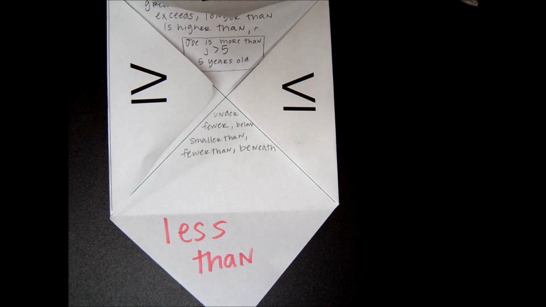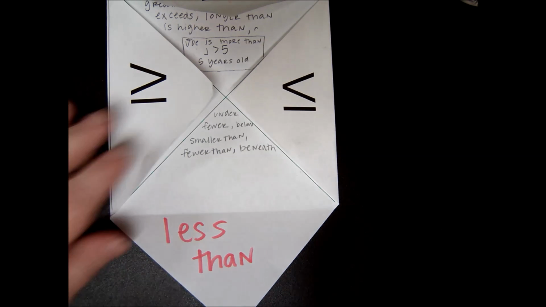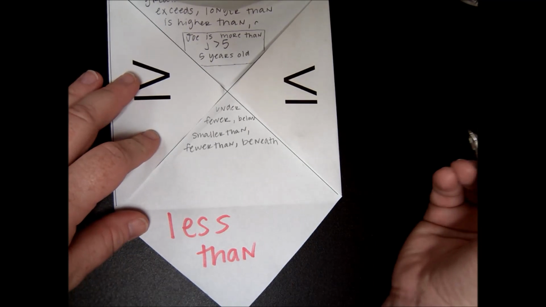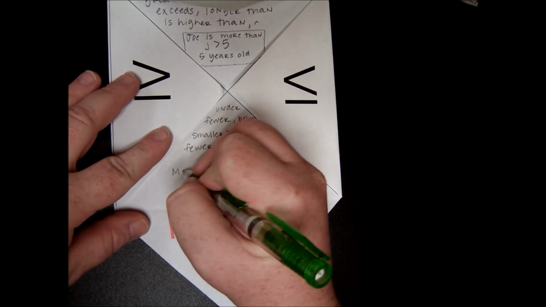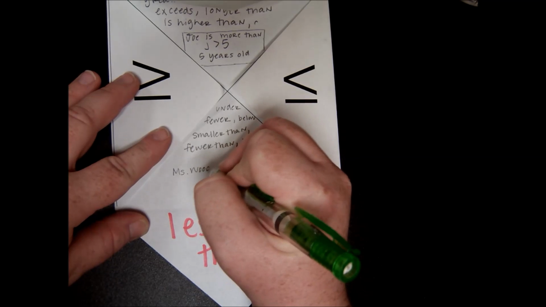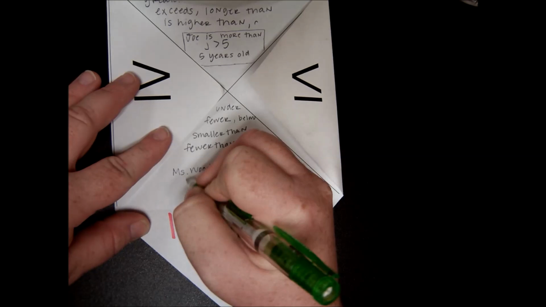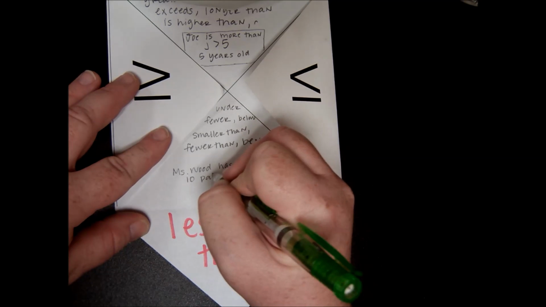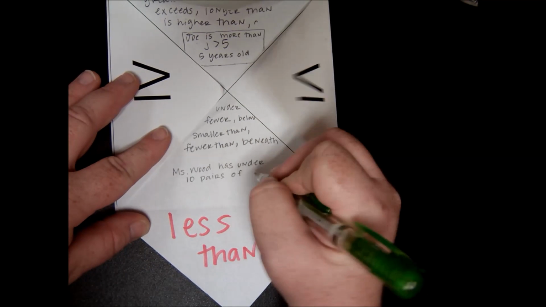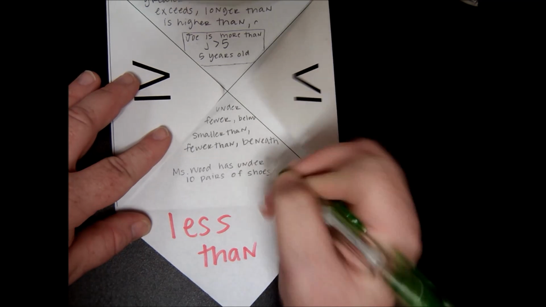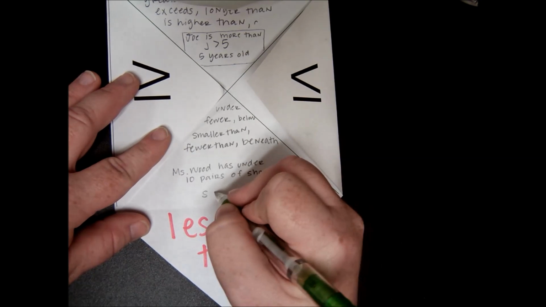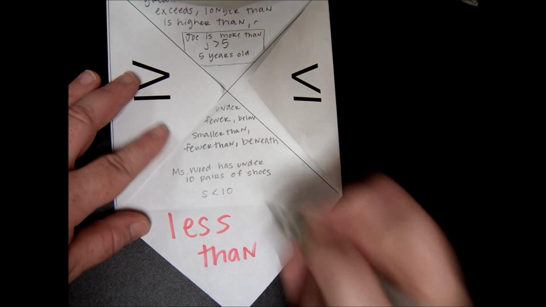So if I were looking at an example and I said, Miss Wood has under 10 pairs of shoes. So that means the number of shoes I have is less than 10.